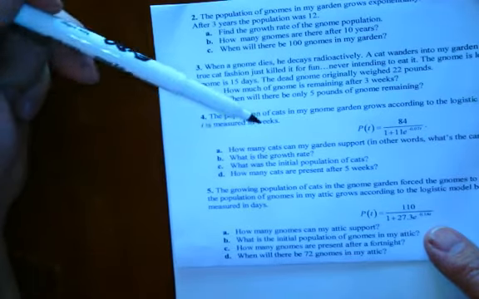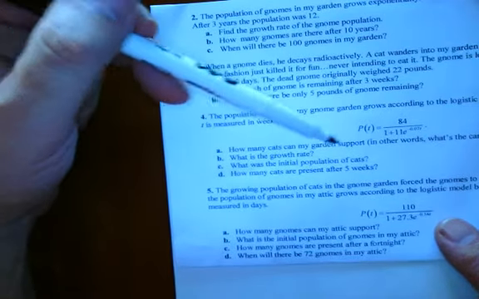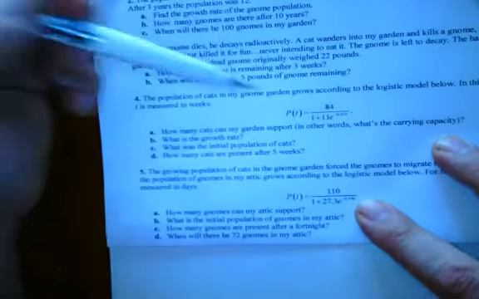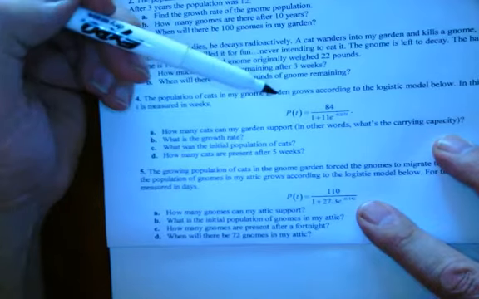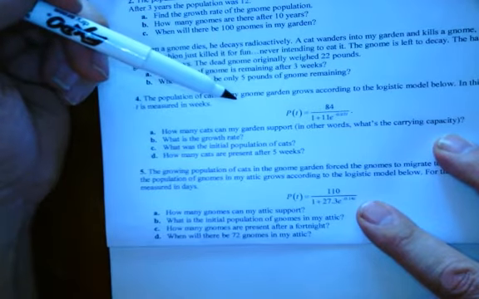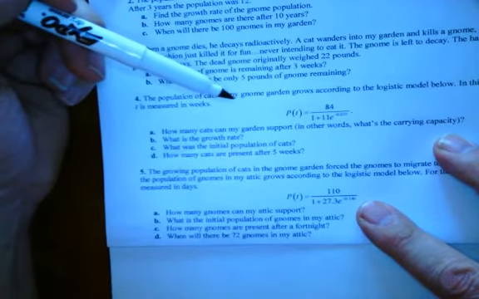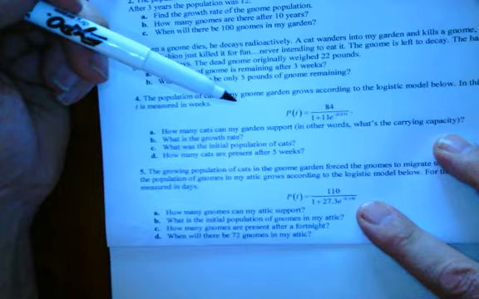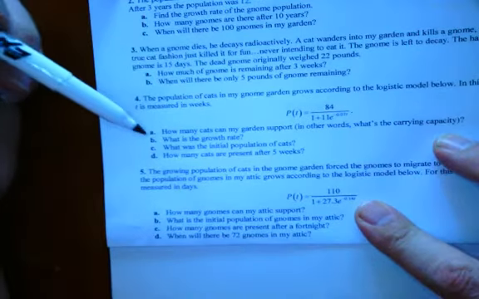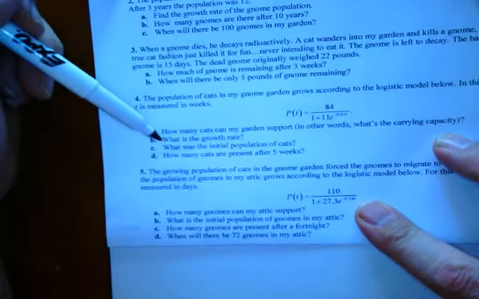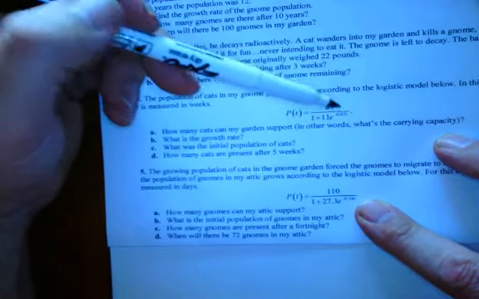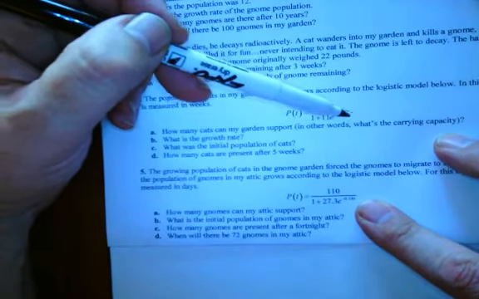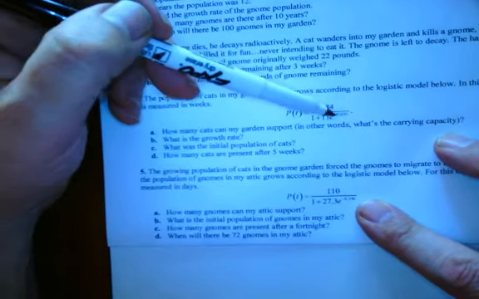Okay, here's the first one. First one says, if the population of cats in my gnome garden grows according to this logistic behavior model below, where t is measured in weeks, how many cats can my garden support? What's the carrying capacity of the garden? Well, we know the carrying capacity is this number on top, so we know the answer to the first question would be the garden can support 84 cats. That's a lot of cats. I really don't recommend that.